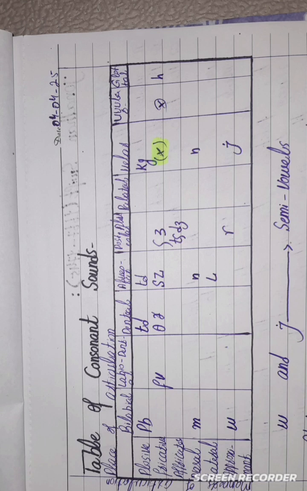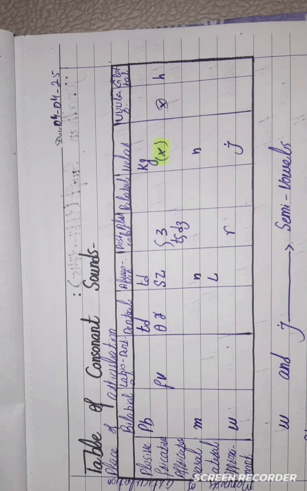Be careful that on the right side above the plosive sounds and at the back of bilabial sounds is a blank space. It is necessary to leave it because there is no reason to write something there. Let's see these sounds: P B is bilabial by place of articulation and plosive by manner of articulation. T D is a dental sound.